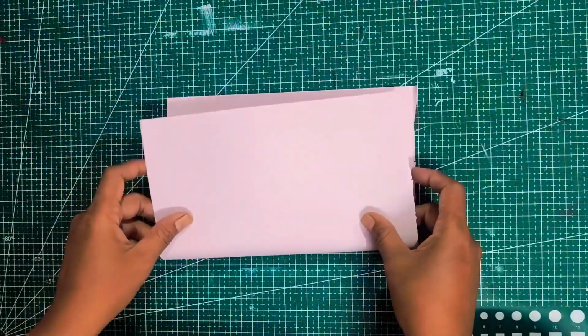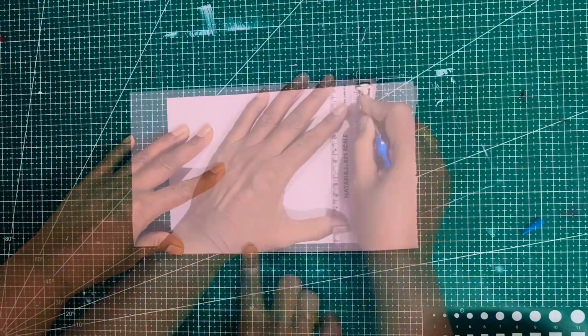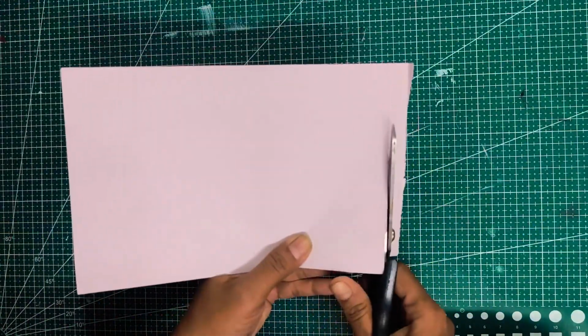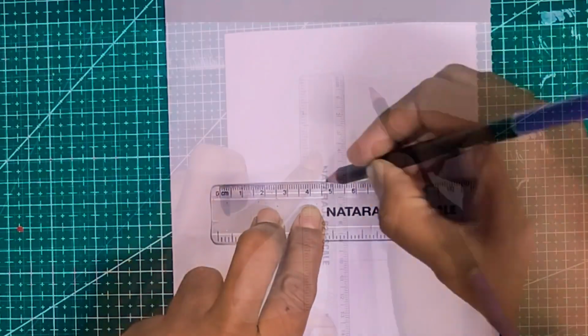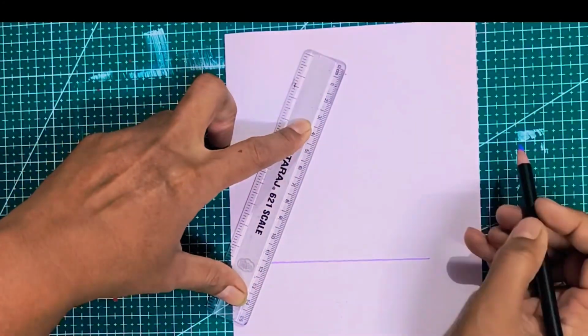Today we are going to make a Christmas card using pencil waste. First, take a paper and fold it in half. With the help of a pencil and scale, you may draw a triangle figure.